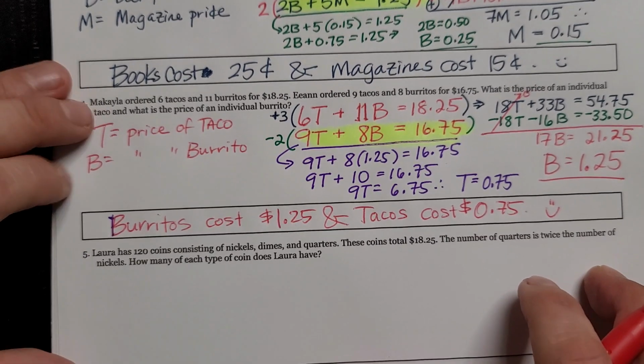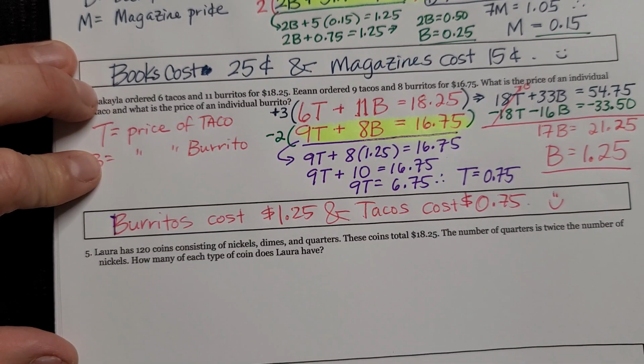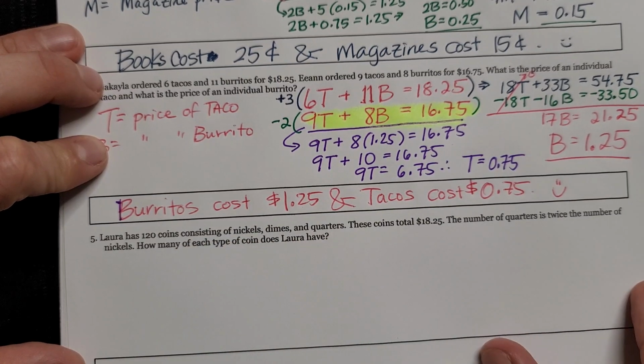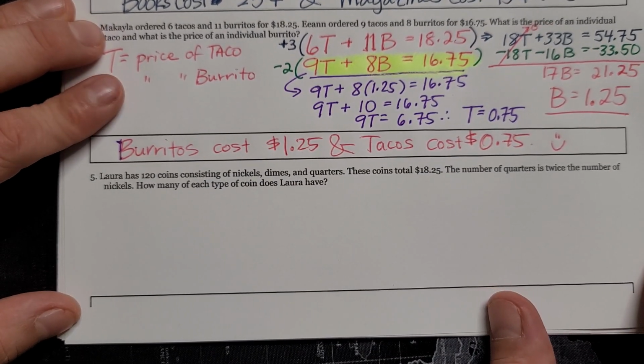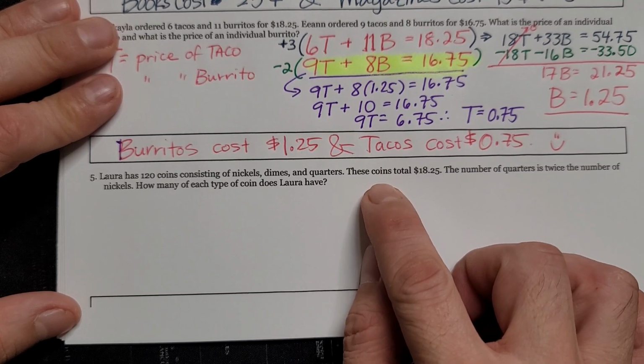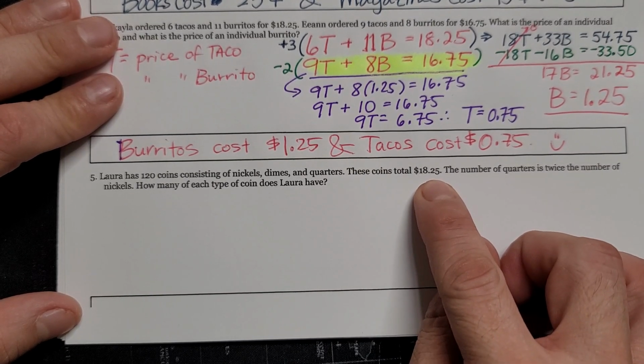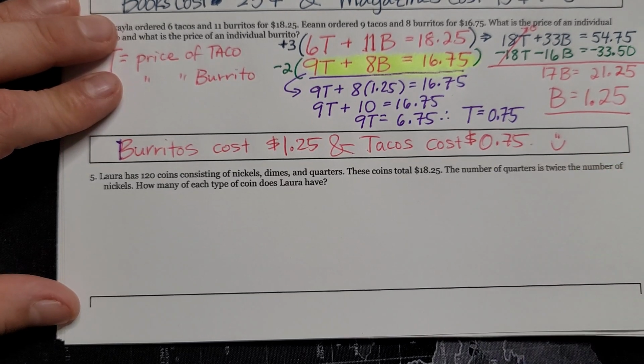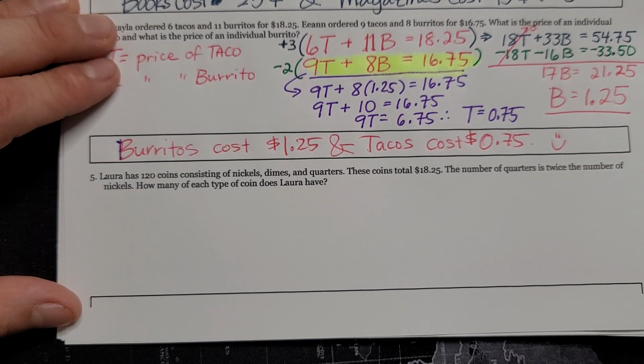Last problem. Laura has 120 coins consisting of nickels, dimes, and quarters. The piggy bank problem. The coins value a total of $18.25, and the number of quarters is twice the number of nickels. All right, here we go. I'm going to go back to purple.